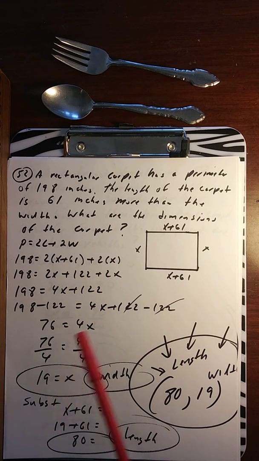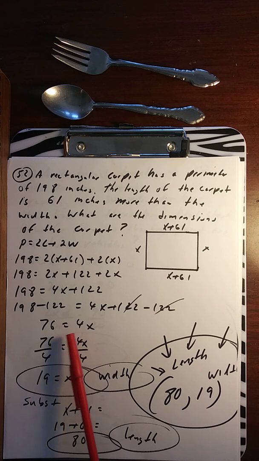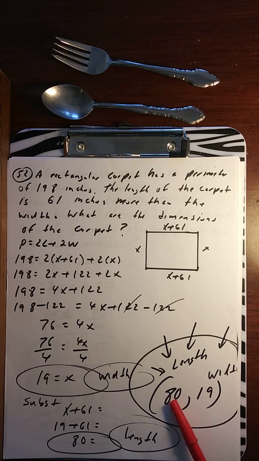Minus 122 minus 122. 76 equals 4x. Divide by 4, divide by 4. So x must be what? 19. That's one answer. Now substitute back in the original problem here. So 19 plus 61 is 80. So that means the length is 80, and the width is 19.